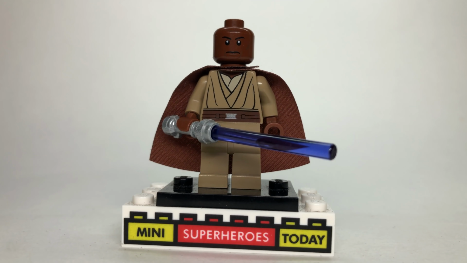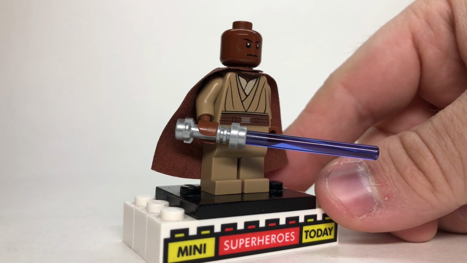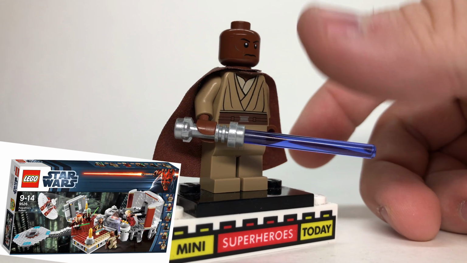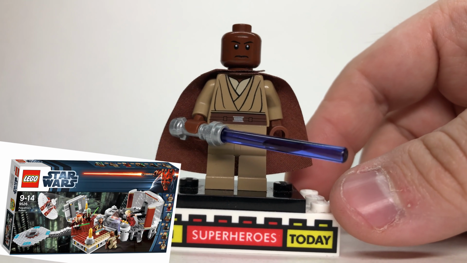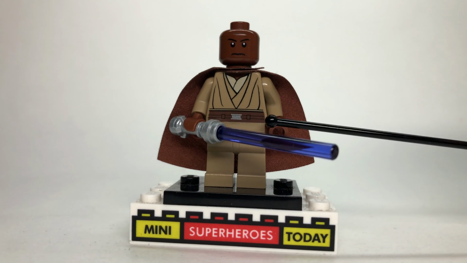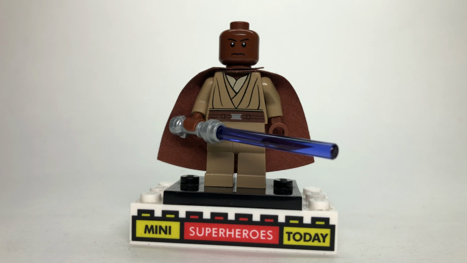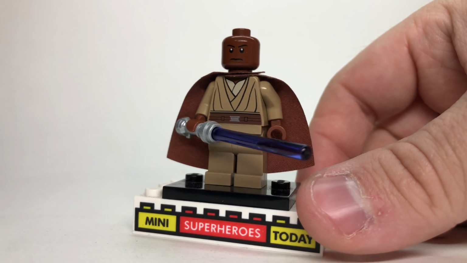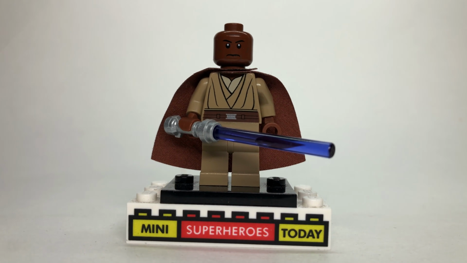Now we're getting into the Jedi segment of this video, or at least a lot of Jedi show up in chronological order here. So we've got Mace Windu from the Palpatine's Arrest set. I love that purple lightsaber, and I know there have been some Mace Windus over the years that have had some leg printing and things like that, but I've always just thought this figure looked so great and is hard to make look any better.